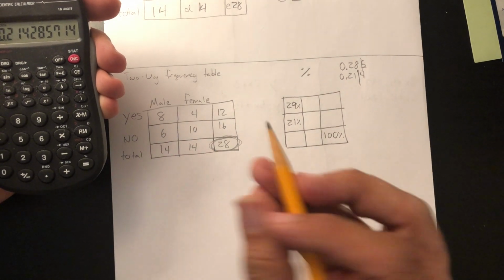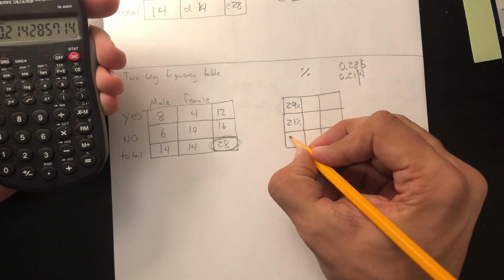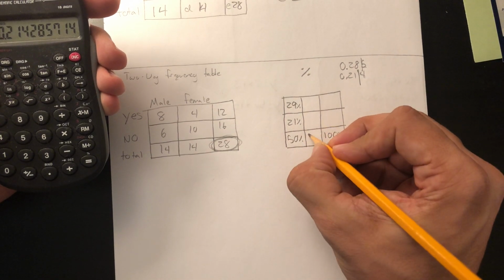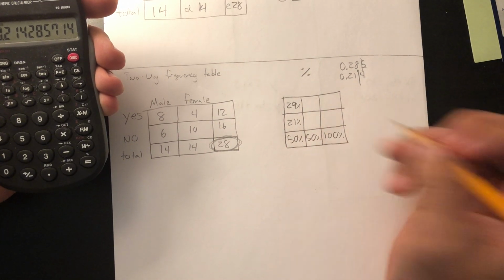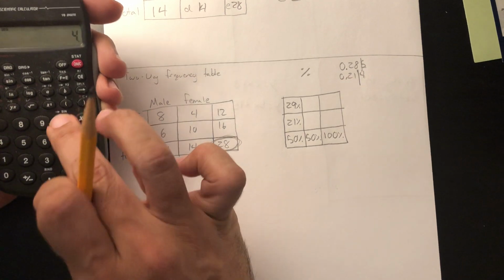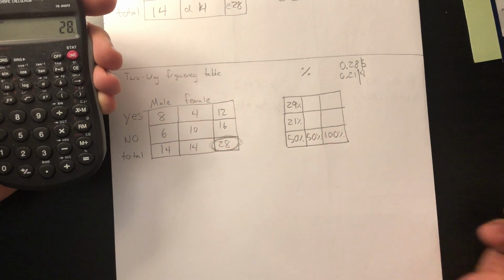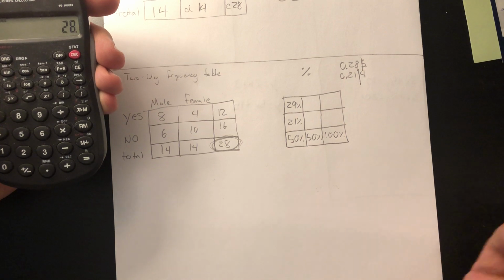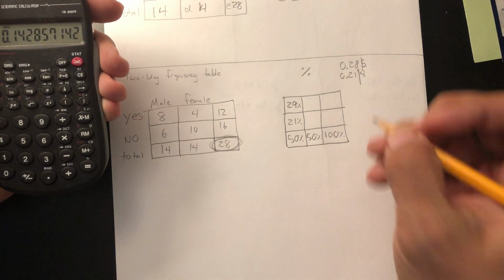Okay? 14 divided by 28, I already know that's 50%. I also know that this one's 50%. So now we're just doing 4. 4 divided by 28. Remember, 50% is half. I know 14 is half of 28. So that's not a tough stretch here.